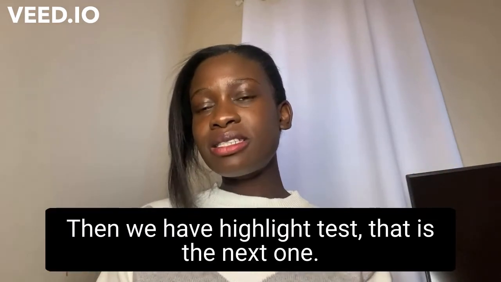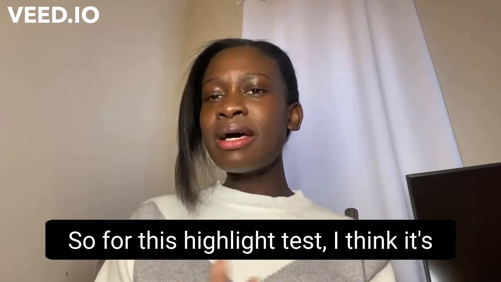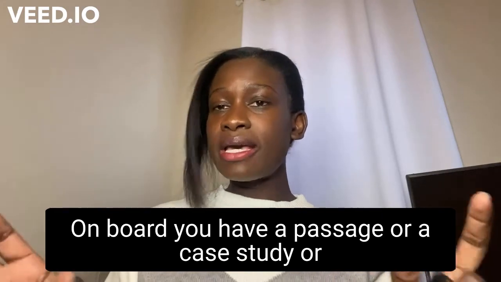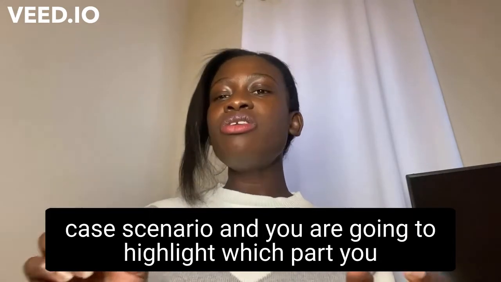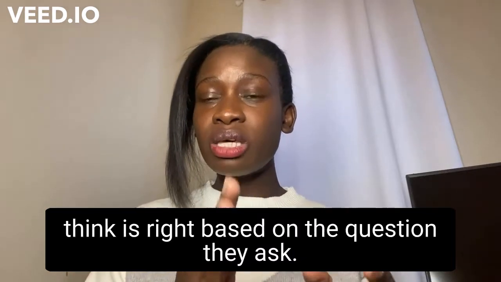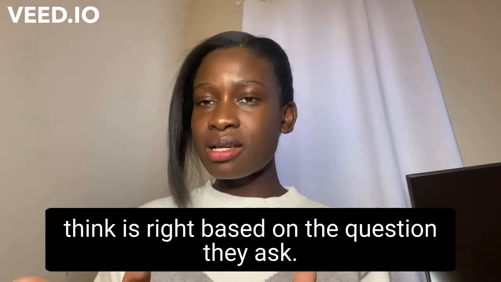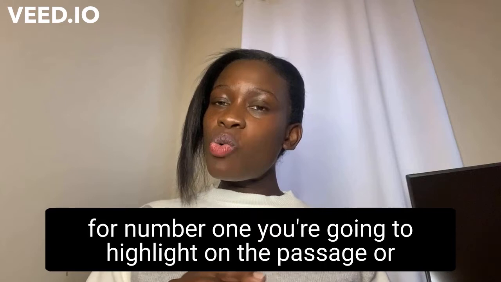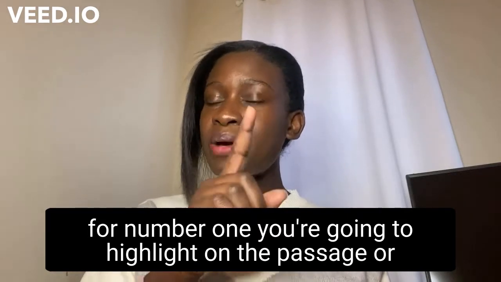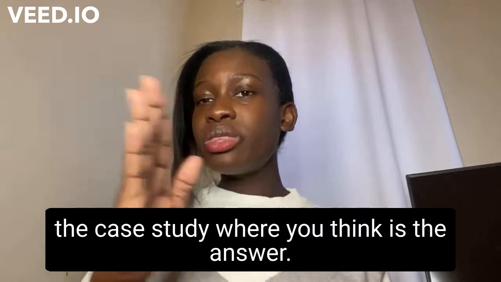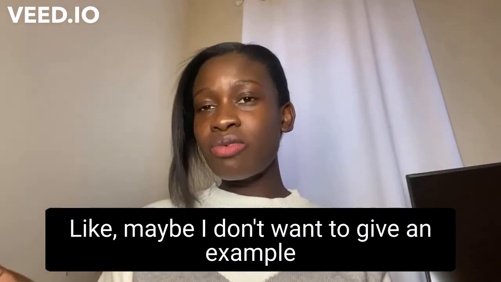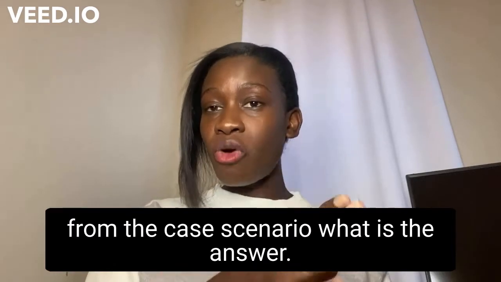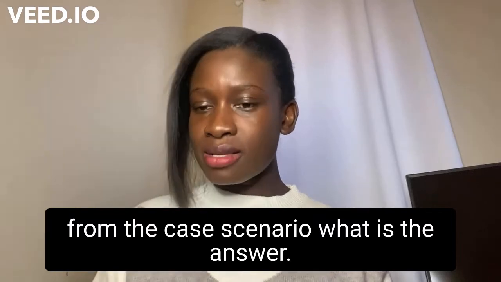Then we have highlight text. I think it's a new thing that they're bringing on board. You have a passage or a case study or a case scenario, and you are going to highlight which part you think is right based on the question they ask. If you have the scenario and they ask a question for number 1, you highlight on the passage or the case study where you think the answer is. I don't want to give an example because I don't know how it's going to look, but I know you're going to highlight the answer from the case scenario.